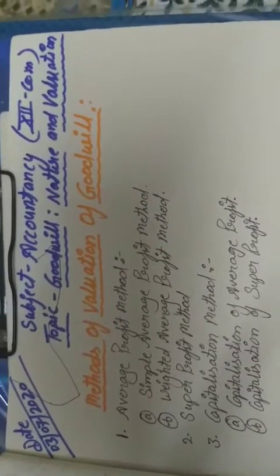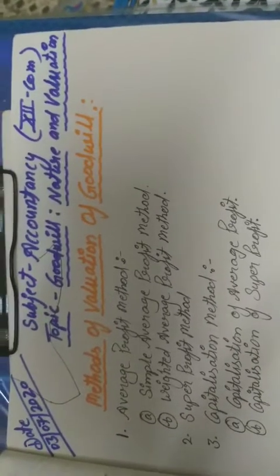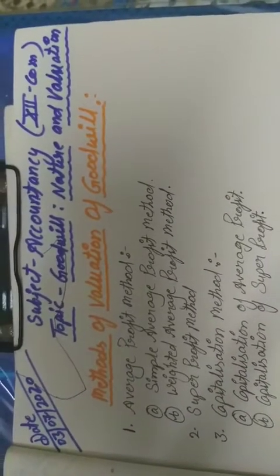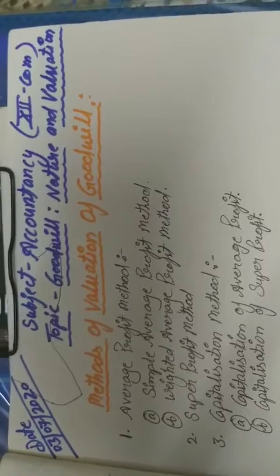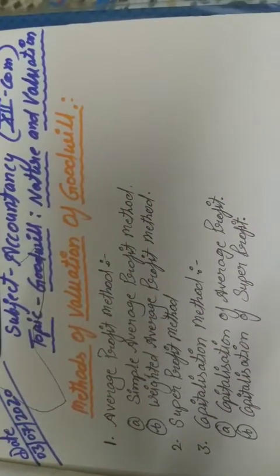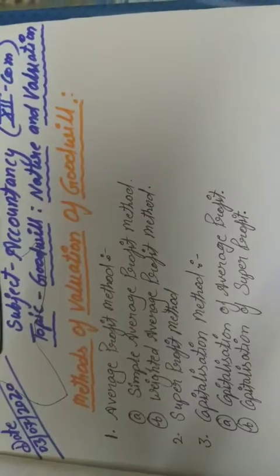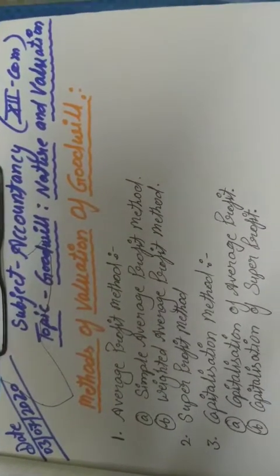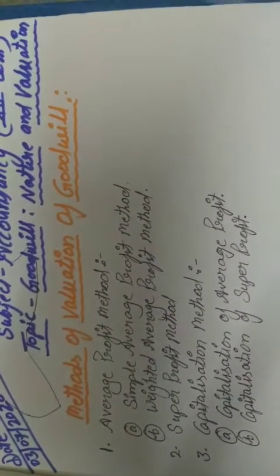So we will learn from this chapter different methods to evaluate the goodwill of a partnership firm. Here I have already written three main methods, and sub-methods are also there.